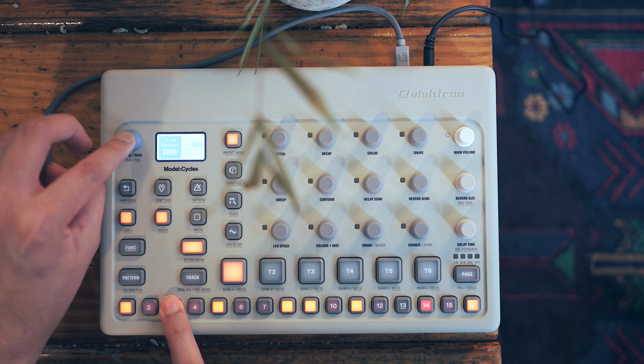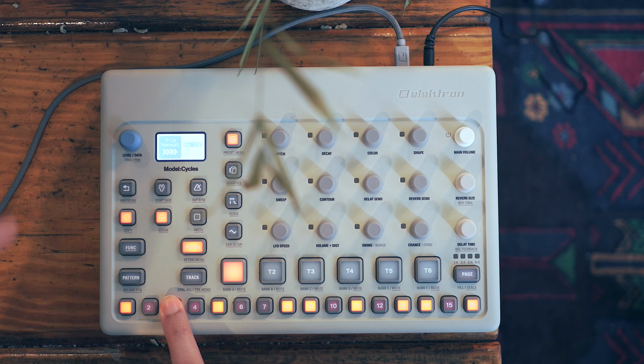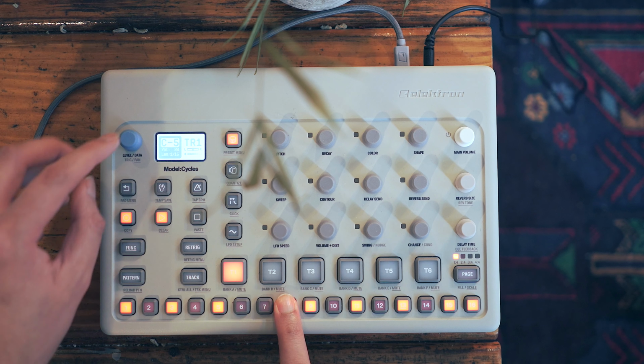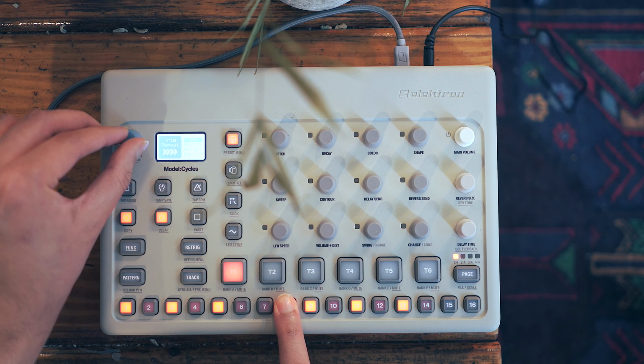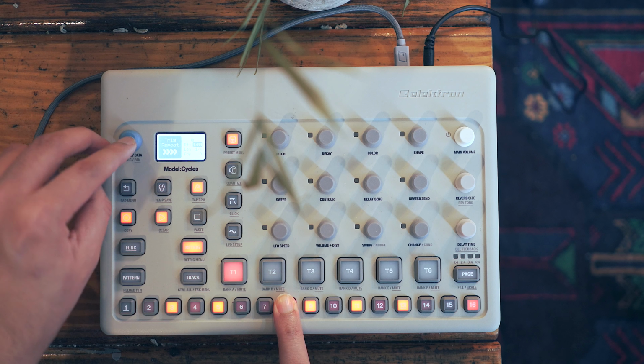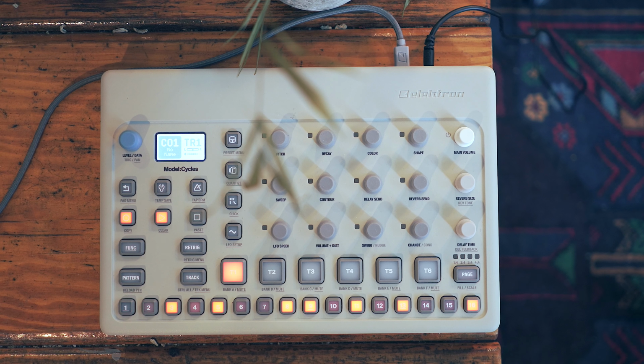Let's set it to 32nd notes. Let's do the same to this step. This time I'll try a different retrigger rate, just for some variation.